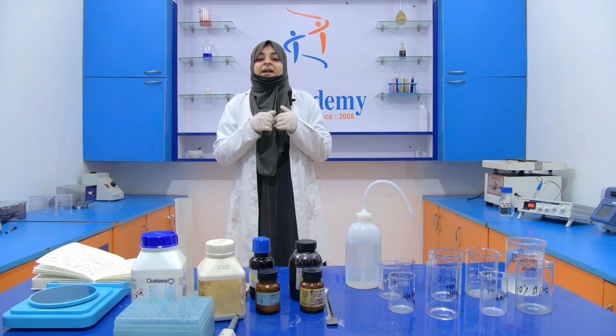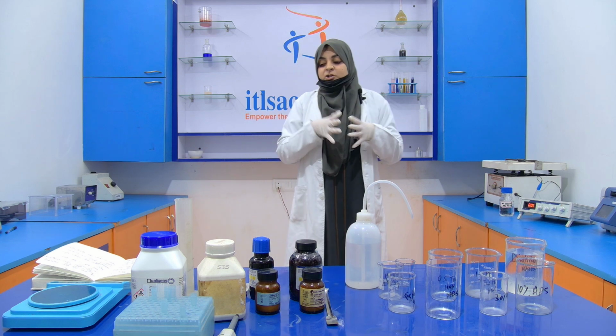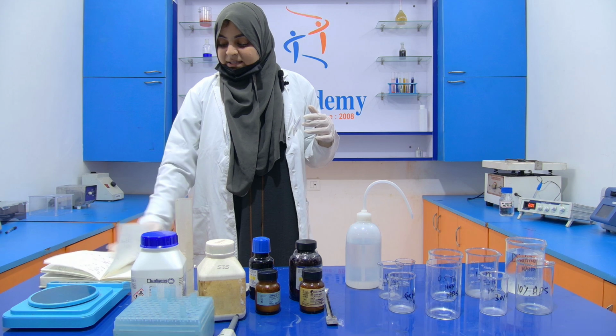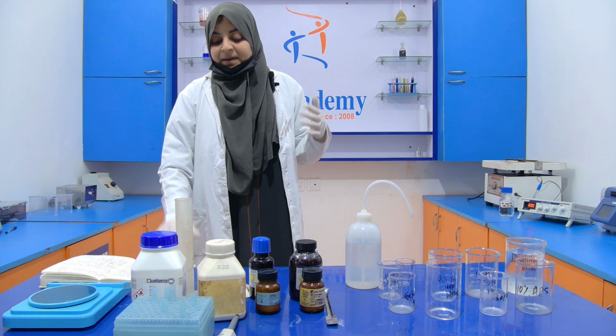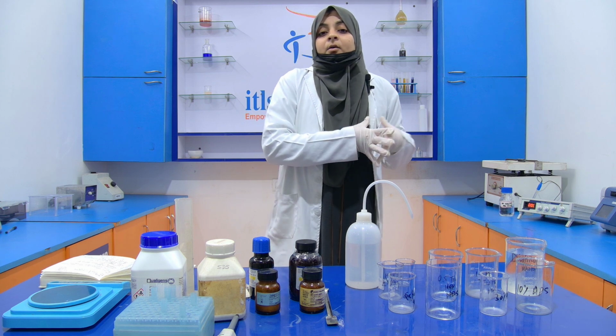That means if we get a band near the top, it is a large protein. Now, for this experiment, we use some chemicals for the formation of the gel.